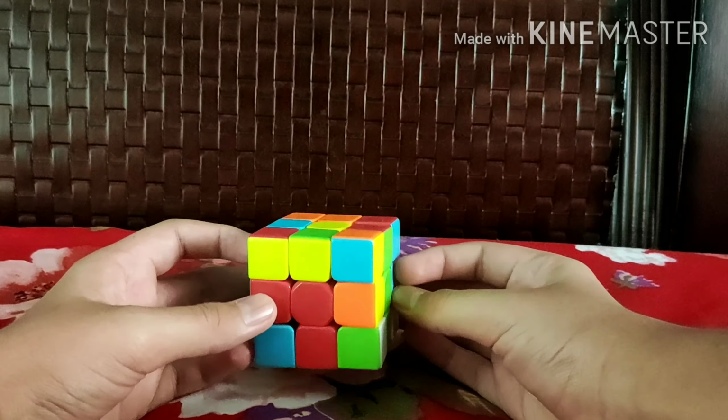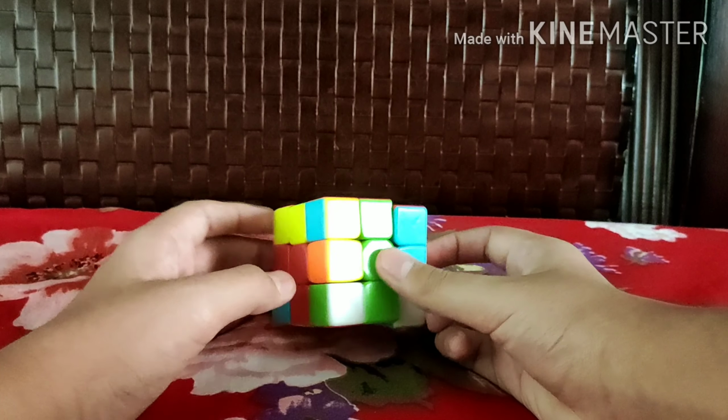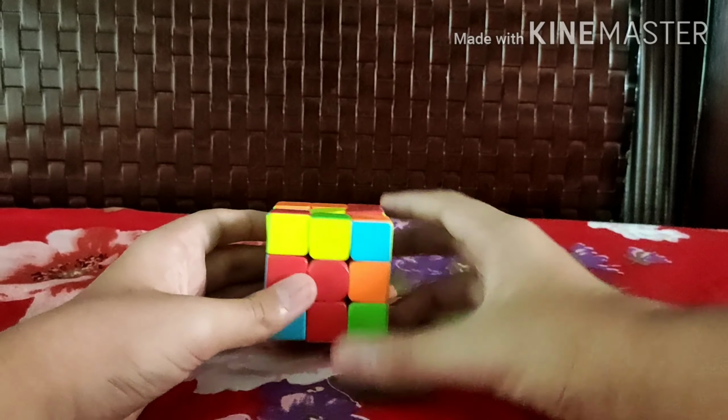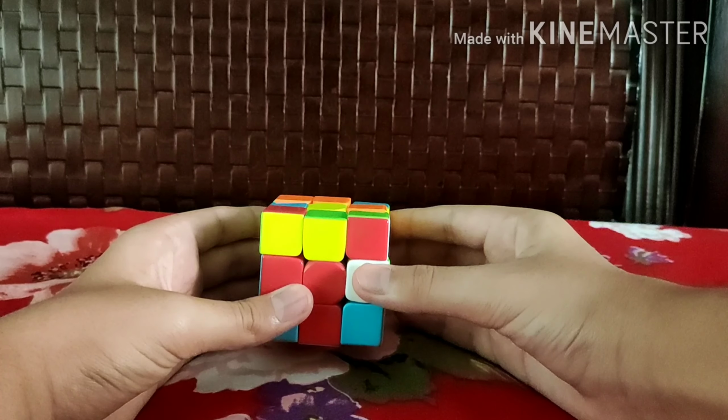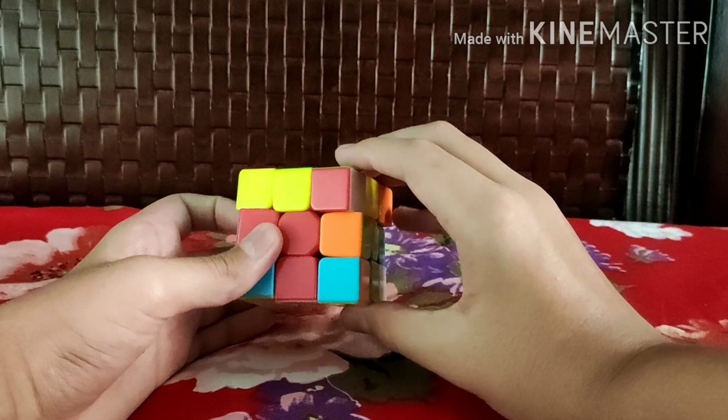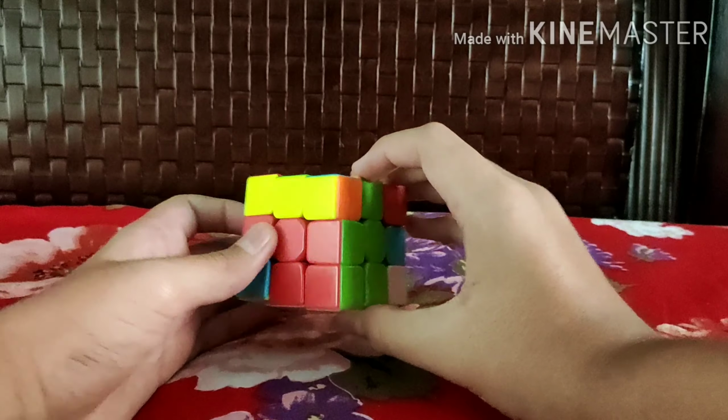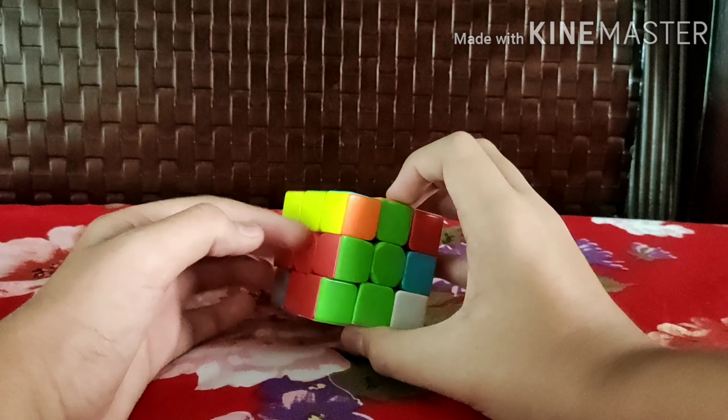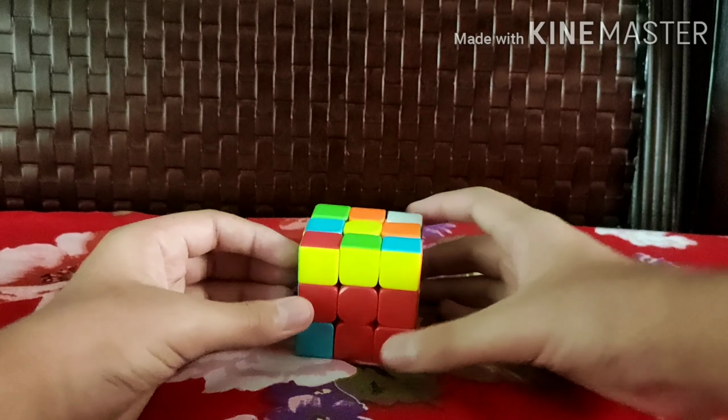What I'm gonna do is I'm gonna take this piece to its color, or basically where the white piece is facing, and I'm just gonna do this formula R U R prime U prime R U R prime U prime, and you see that you have got this pair inserted in its correct place.